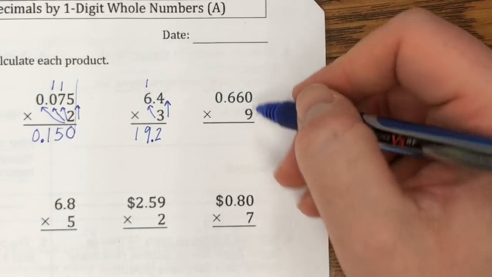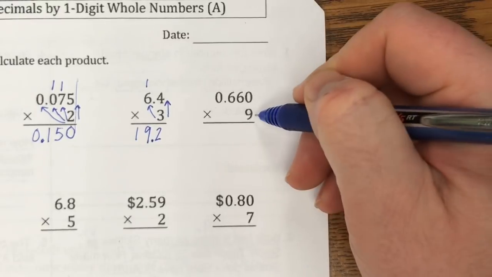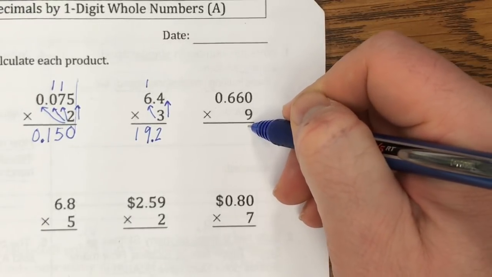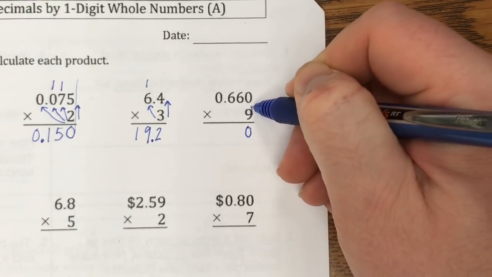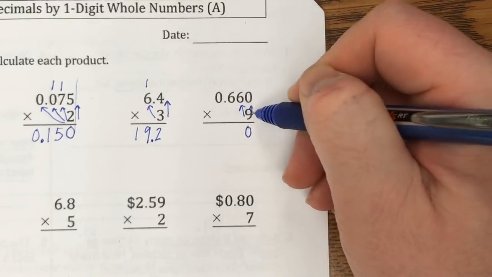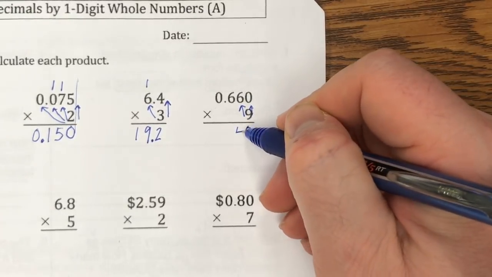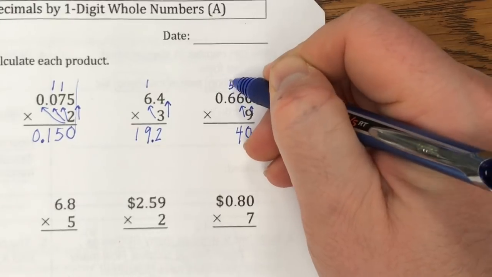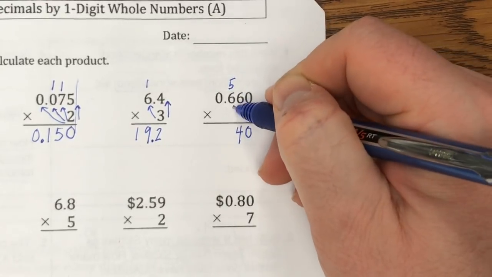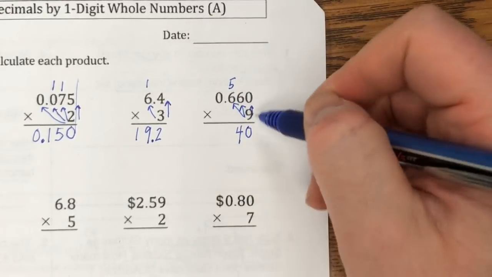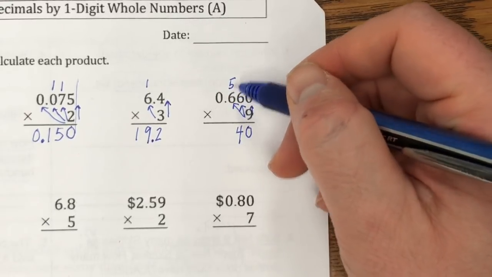Here we go. 9 times 0, add the regroup. 9 times 0 is 0. 9 times 6, add the regroup. 9 times 6 is 54. 4 here. 5 to the next problem. 9 times 6, add the regroup. 9 times 6 is 54.